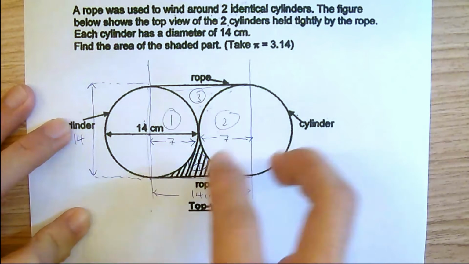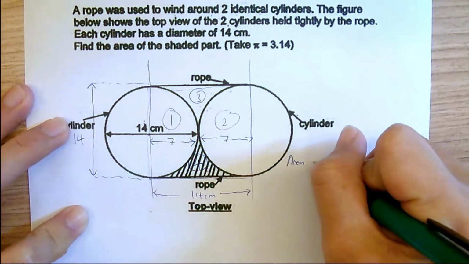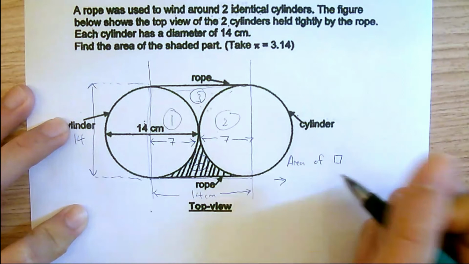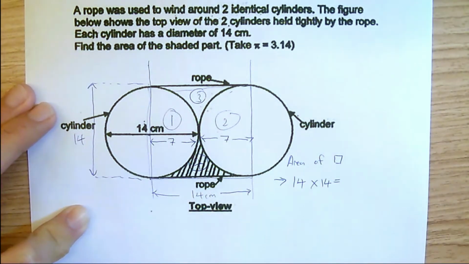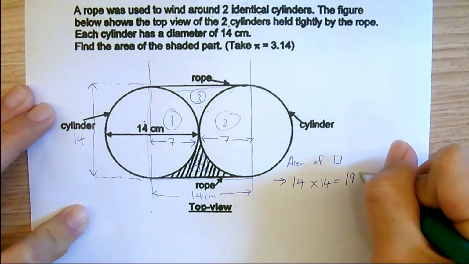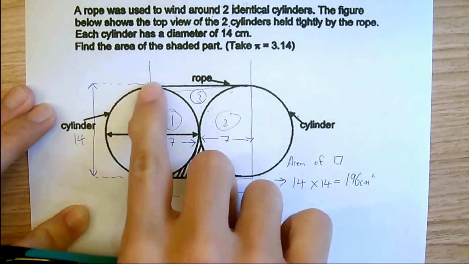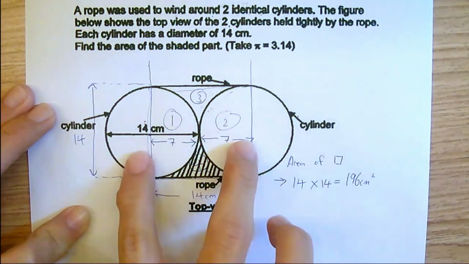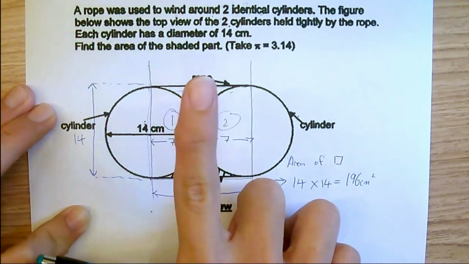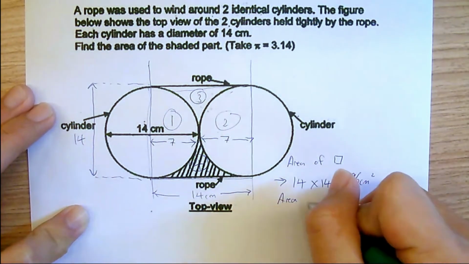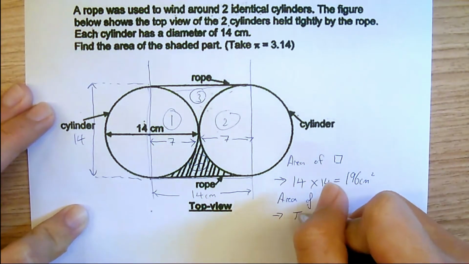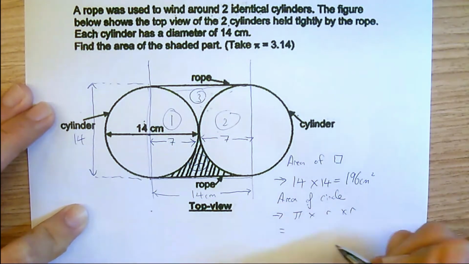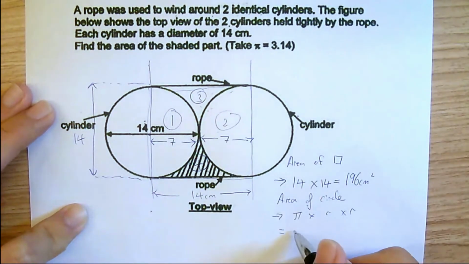Now let's find the area of the square first. Area of square will be 14 multiplied by 14. If you just throw this into your calculator, that will give us 196 cm squared. Now we need to find these two semicircles. But since they're identical, can't I just combine them? Once I combine them, it will be one circle already. So area of circle, remember, is pi r squared, pi times r times r. Your pi is given to be 3.14, so I'm going to write 3.14.